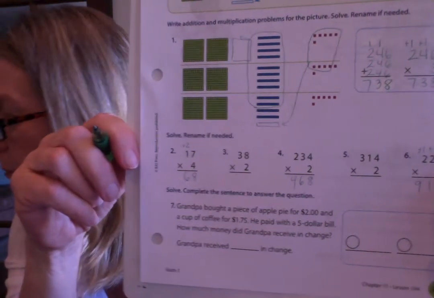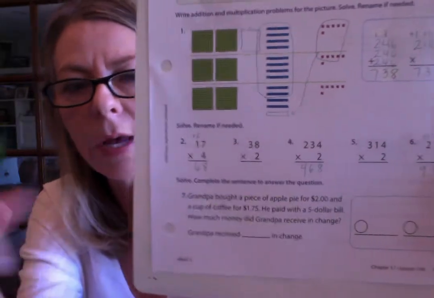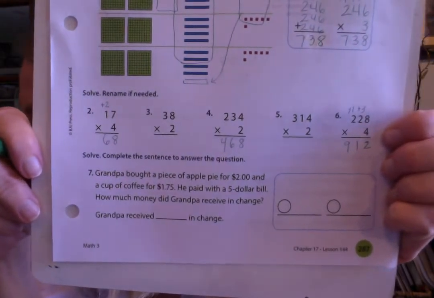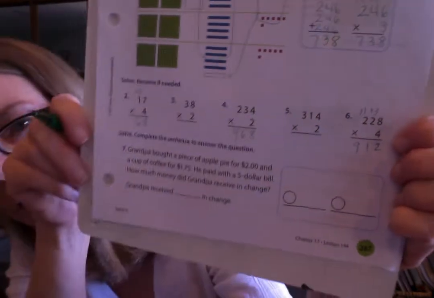Okay, all right, let's take a look at the bottom one. It's using multiple steps to solve this problem. So let's look at it. Grandpa bought a piece of apple pie for $2 and a cup of coffee for $1.75. He paid with a $5 bill. How much money did Grandpa receive in change?